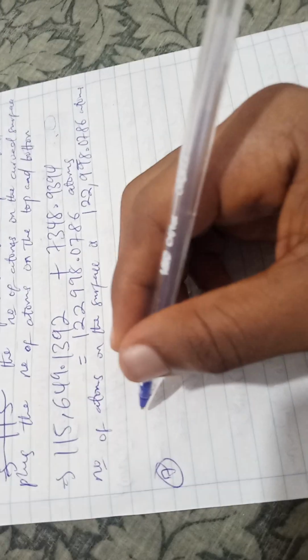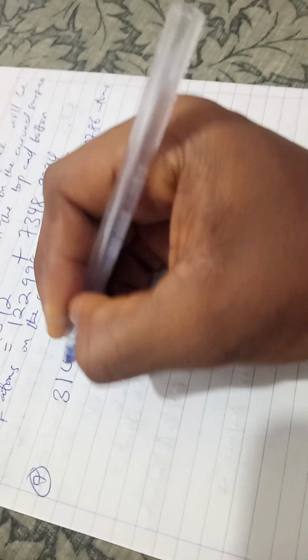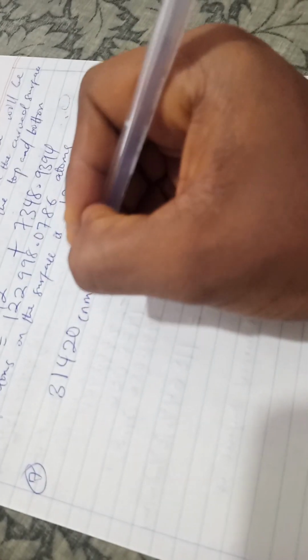You have the total volume of the cylinder. So the box in this case is the cylinder, the entire cylindrical nanotube, which is 31420 nanometers cube.